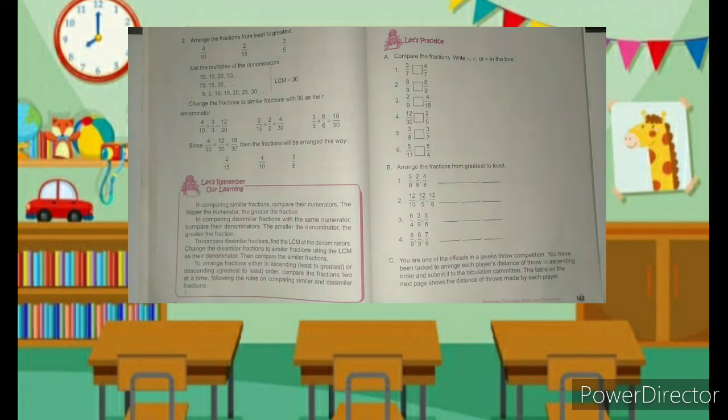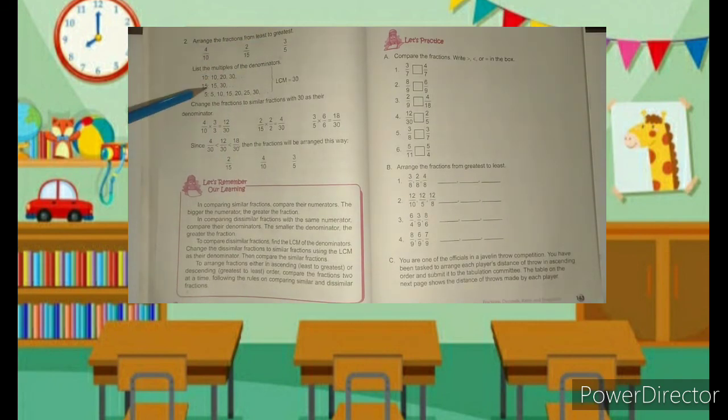Okay, so next, arrange the fractions from least to greatest, from smallest to biggest. So you have here 4 over 10, 2 over 15, and 3/5. List the multiples of the denominators. The multiples of 10 are 10, 20, 30, and so on. Of 15: 15, 30. Then of 5: 5, 10, 15, 20, 25, 30. So the LCM is 30. Change the fractions to similar fractions with 30 as their denominator.